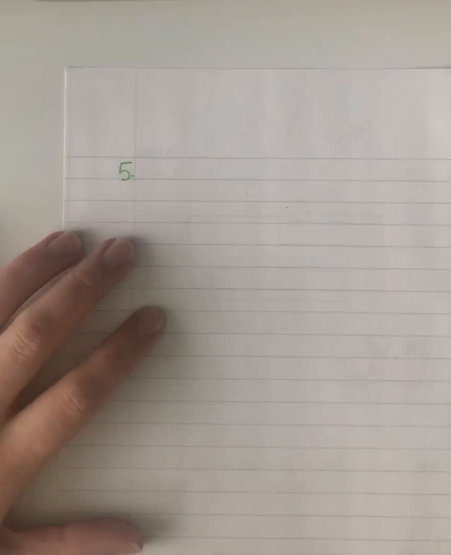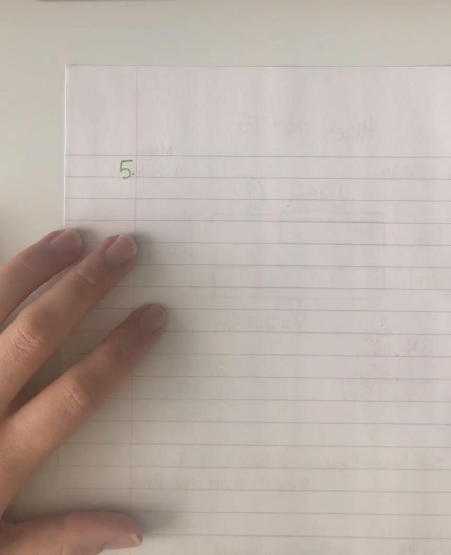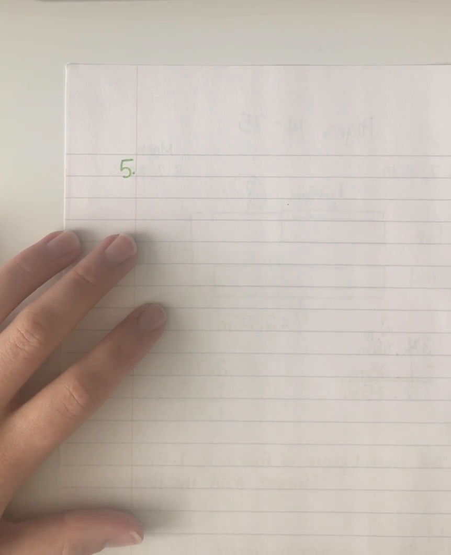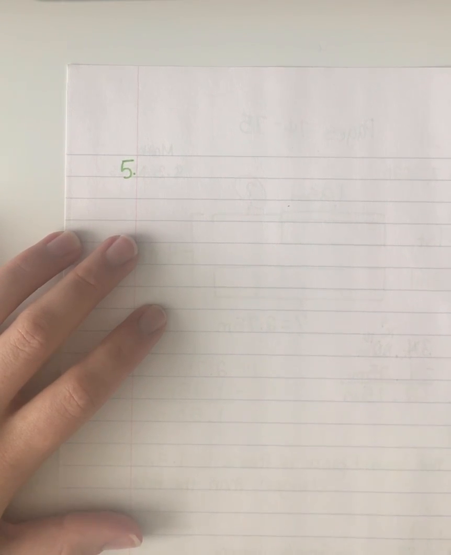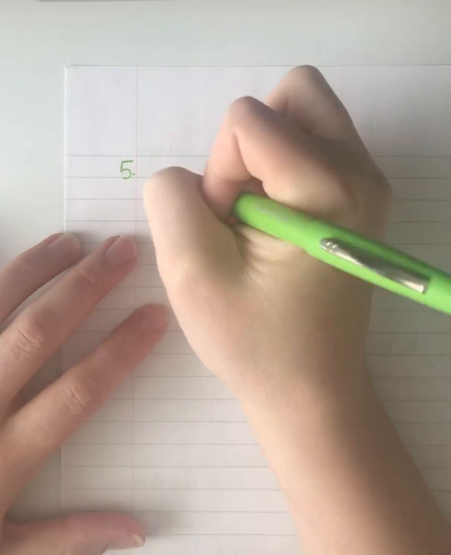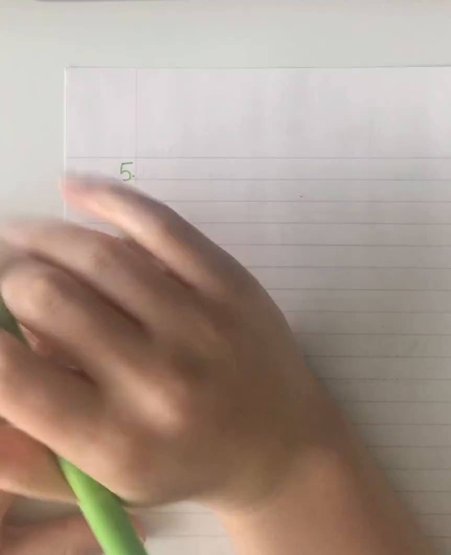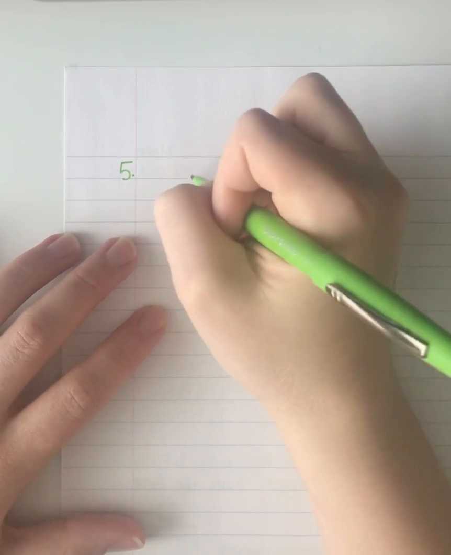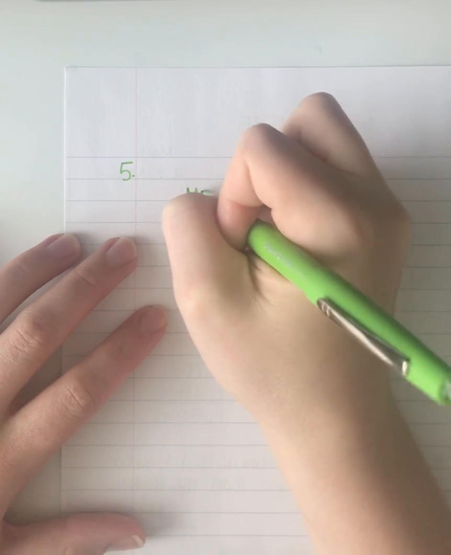That's on page 75. Nathan jogged on Monday and Tuesday. He jogged 4.55 kilometers on Monday and 1.78 kilometers farther on Tuesday than on Monday. What was the distance he jogged on both days? So, this is a multiple step problem, but don't get too nervous with it. It's not as scary as it might seem.